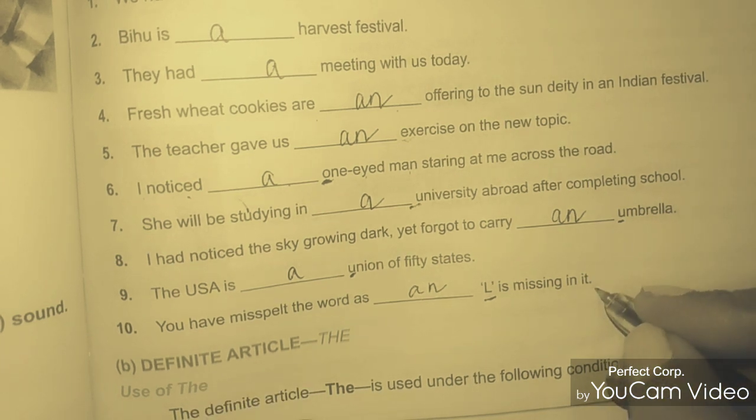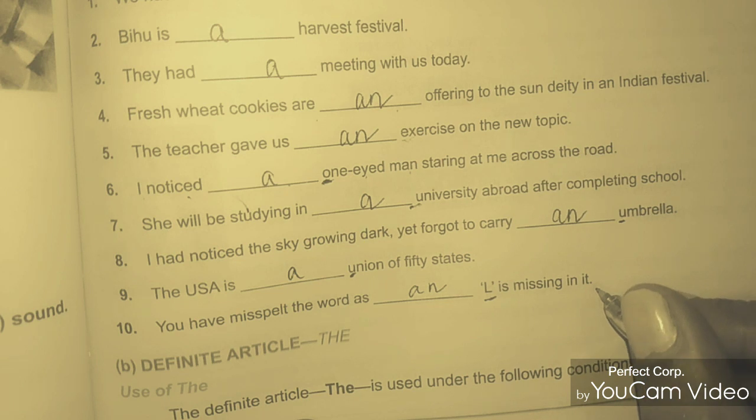Okay, so just go for the sound. Pronounce the word correctly. Listen carefully, and if a vowel sound is coming, then put an, and if a consonant sound is coming, then put a. Now next class we will do the definite article, that means the.